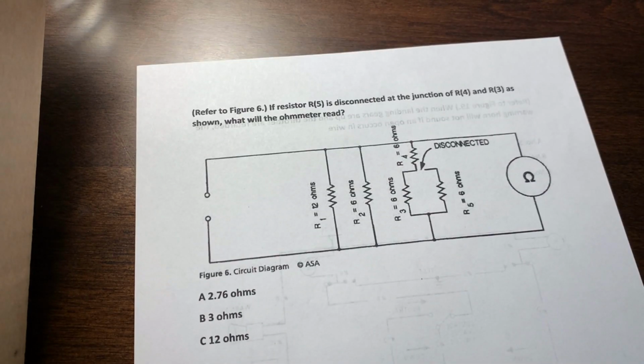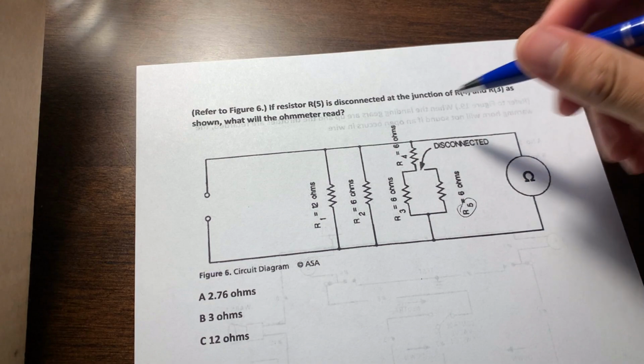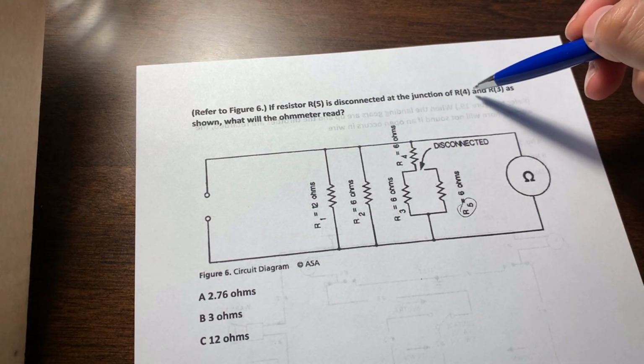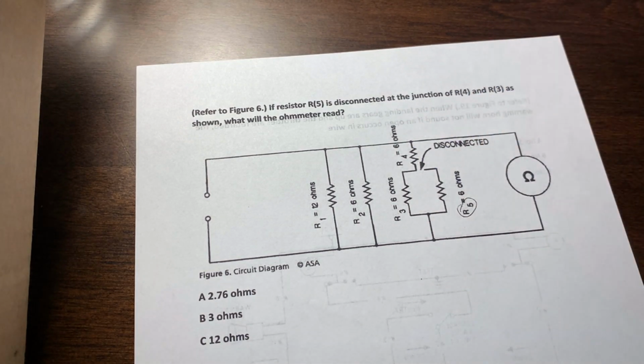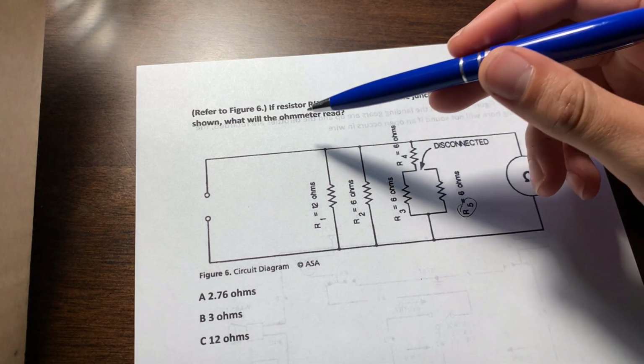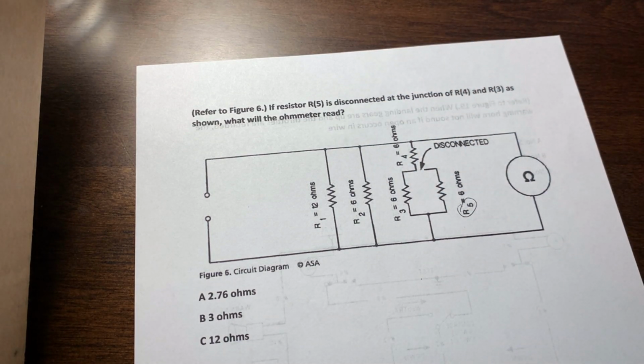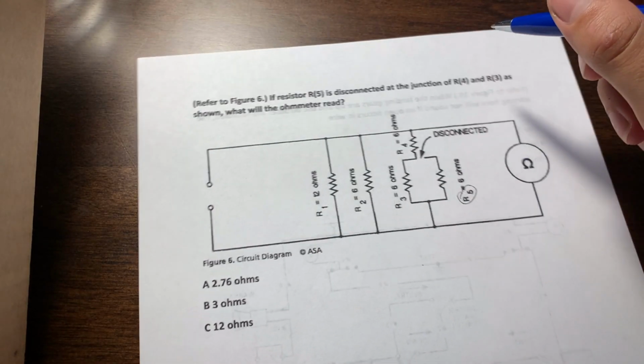If resistor R5 is disconnected at the junction of R4 and R3 as shown, what will the ohm meter read? Okay, so it's pretty much asking what the total resistance of the circuit is with the breakage at this point. So we could redraw the circuit.